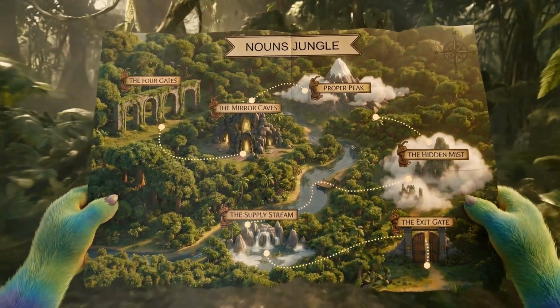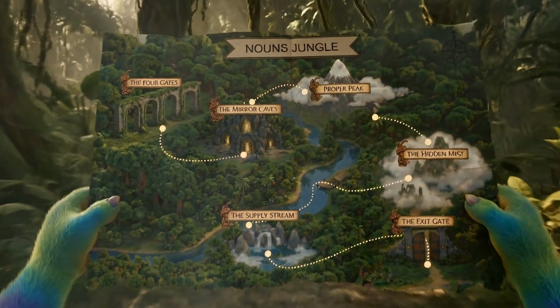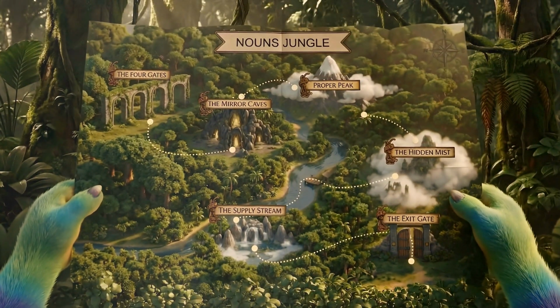Now that we have passed the 4 gates, we should go to the mirror caves. And according to this map, I think it's not that far. So let's go.